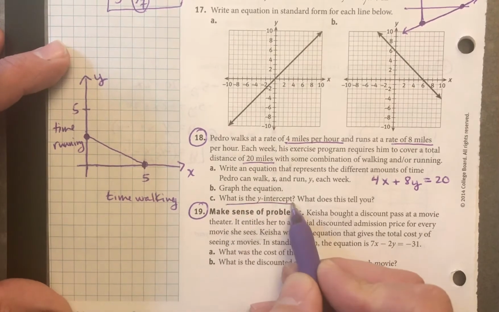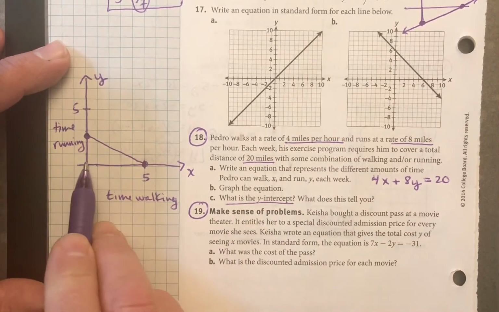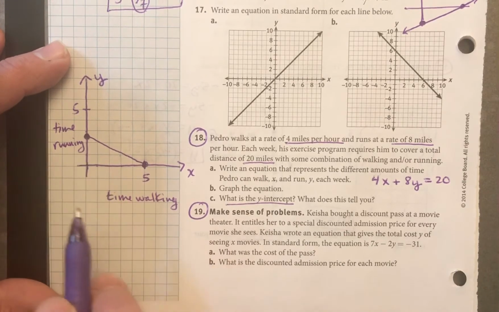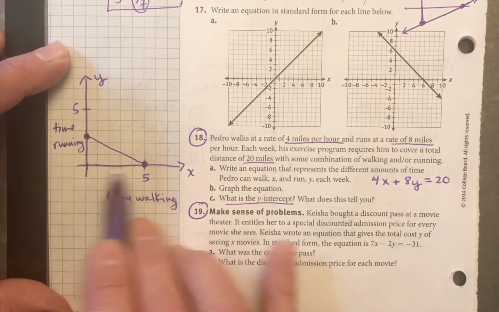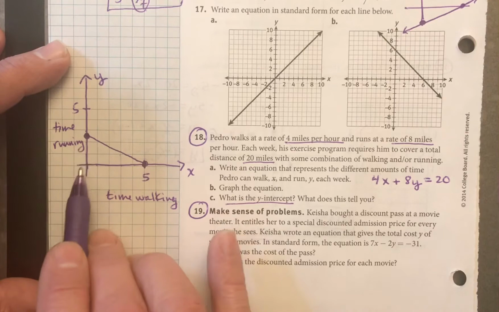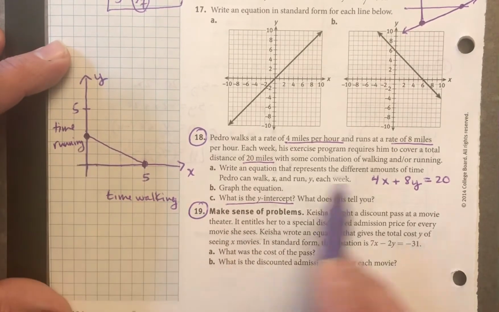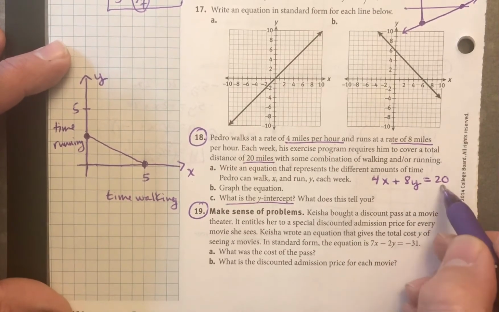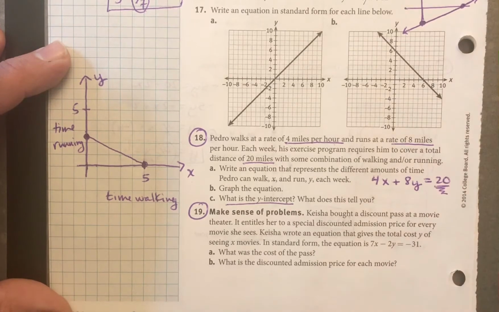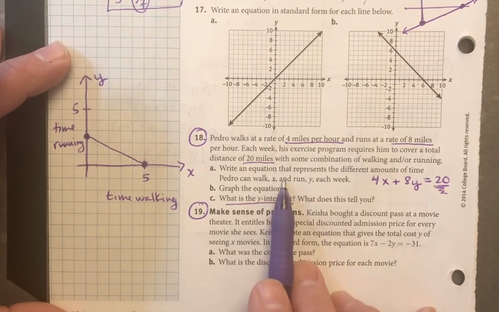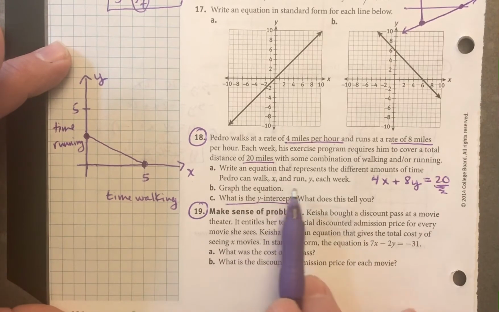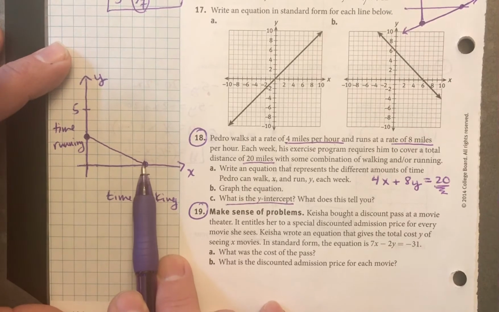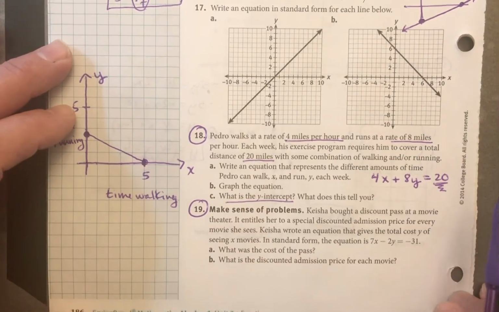Okay, now what is the y-intercept? The y-intercept is 2.5. And what that's saying is that if he doesn't walk at all, he could run for 2.5 hours. If he runs 2.5 hours, then he would have traveled 20 miles with no walking at all. Now, they don't ask this, but if he doesn't run at all and he walks for 5 hours, he would also cover the 20 miles.